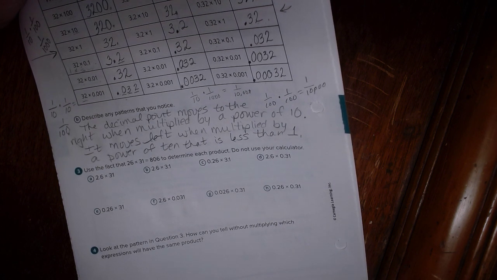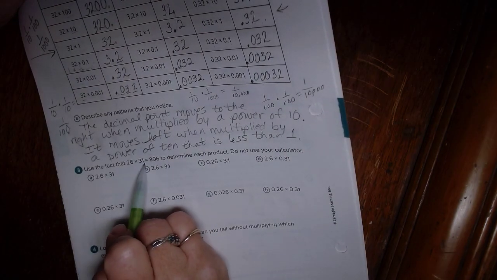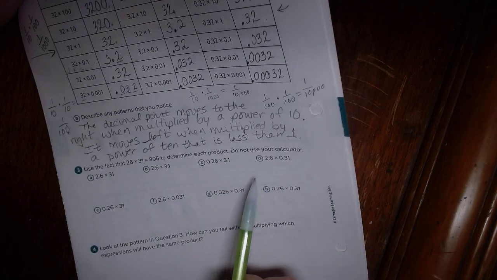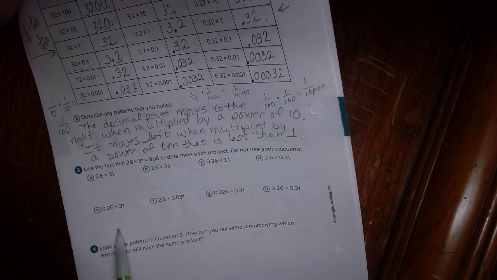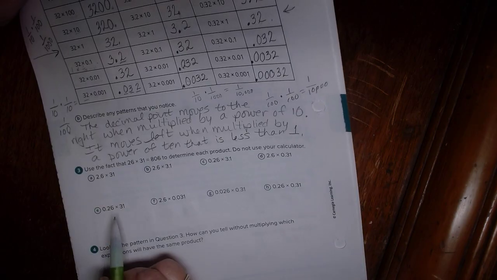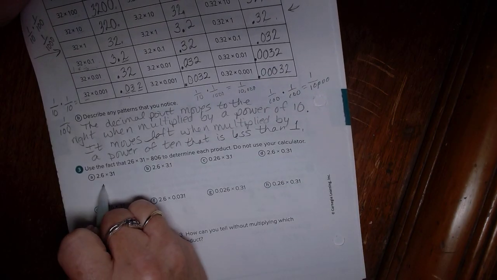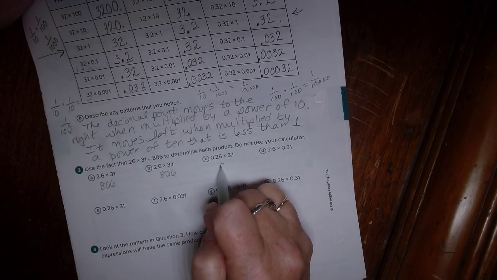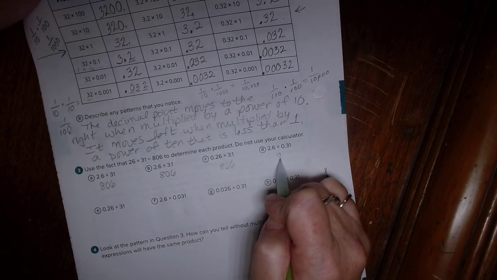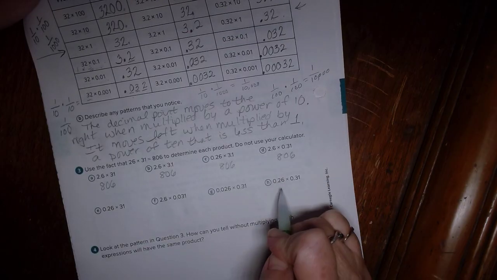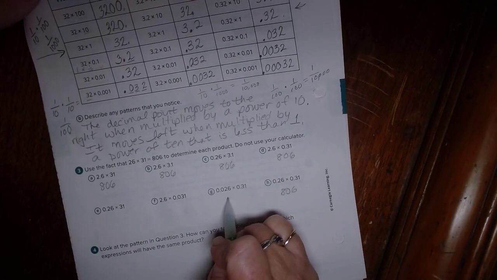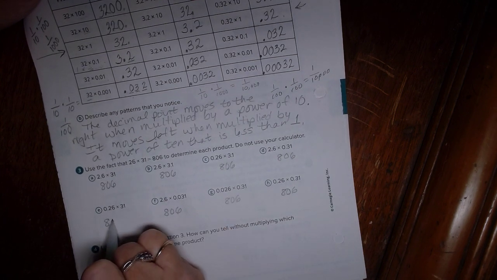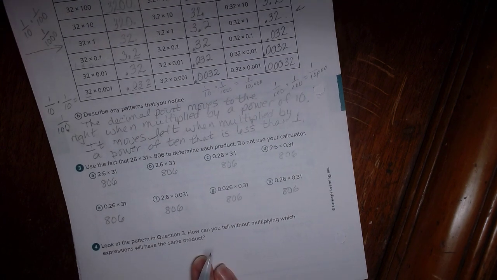Okay, so it says that 26 times 31 is 806. These all have the numbers 26 and 31 in some form. It's just the decimal point that we are considering here. So I'm just going to write 806. I know they're all going to have that number in it.